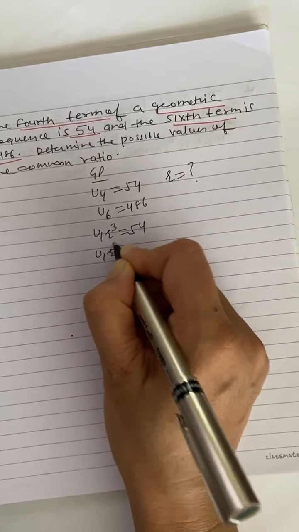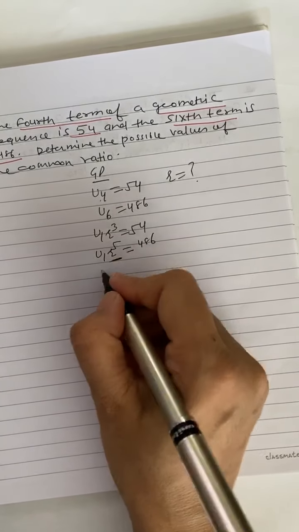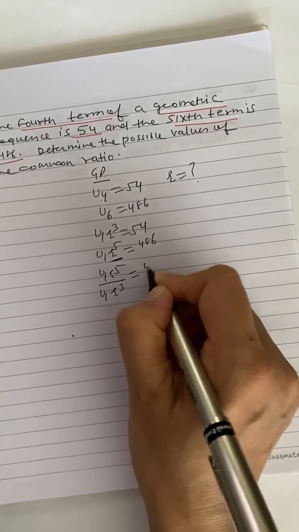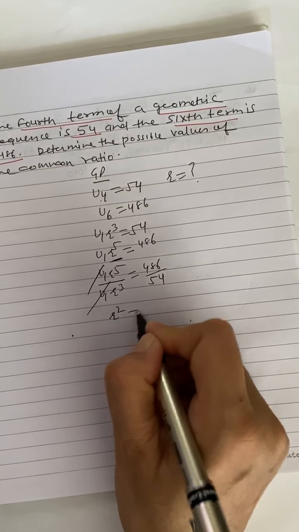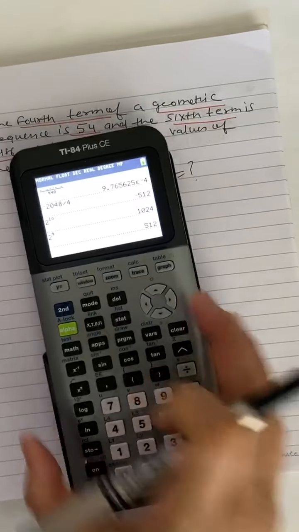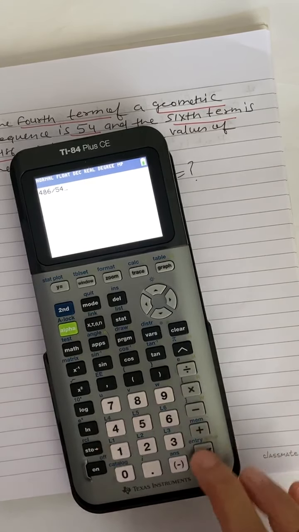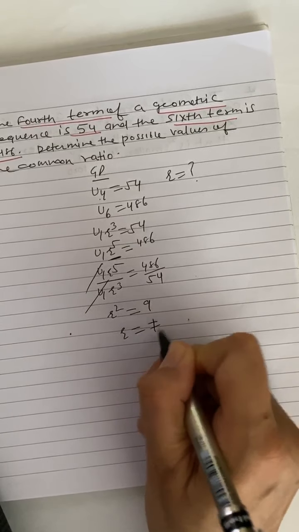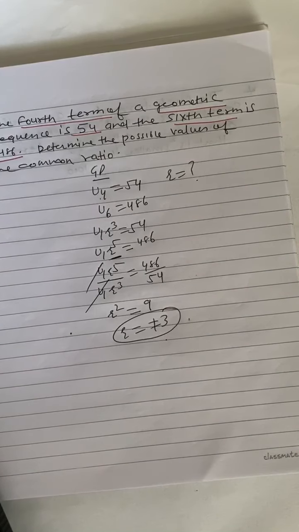This is u1 r to the power of 5, which is 486. Since this has more powers of r, I'm going to rewrite and then divide in this order. u1 and u1 get cancelled, so r squared is 486 divided by 54, which is equal to 9, which means r is equal to plus or minus 3.